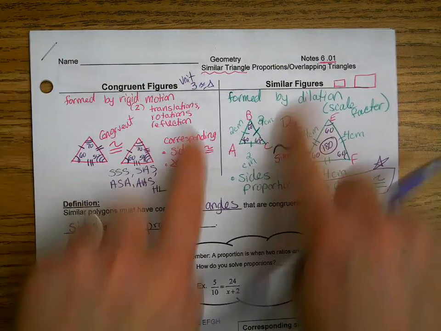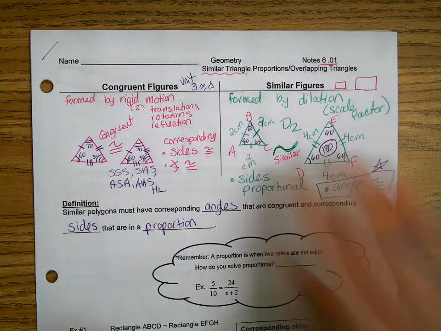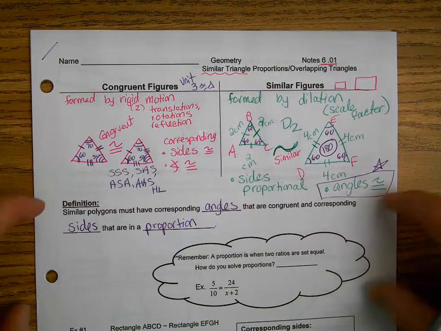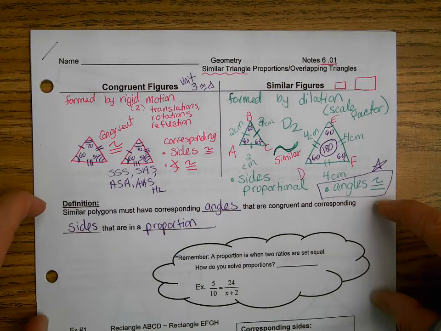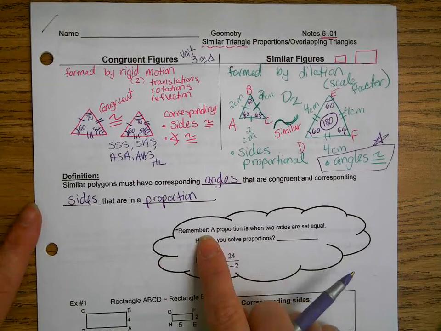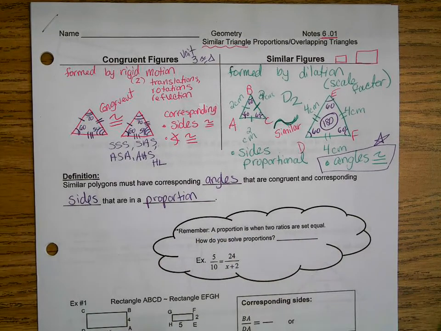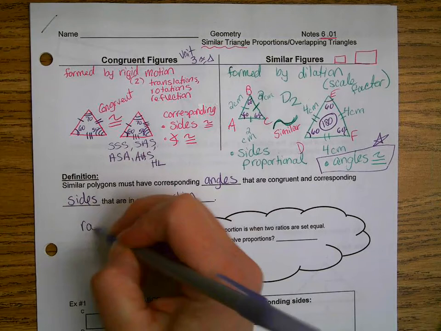So again, up here we kind of just highlighted the differences between congruent figures and similar figures. And now we're going to move on to talking about these proportions. Okay? A proportion is when two ratios are set equal. Right? And we saw some ratios. So remember a ratio?